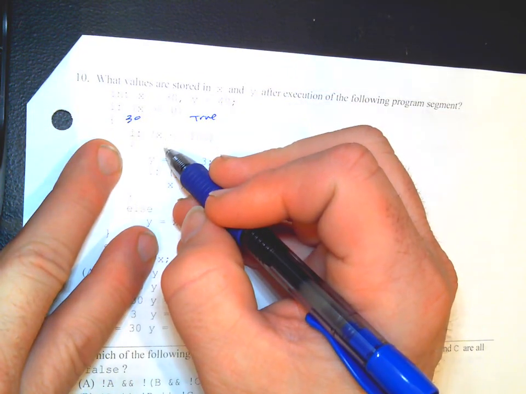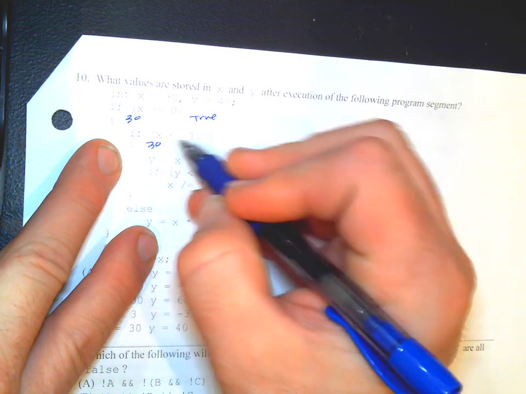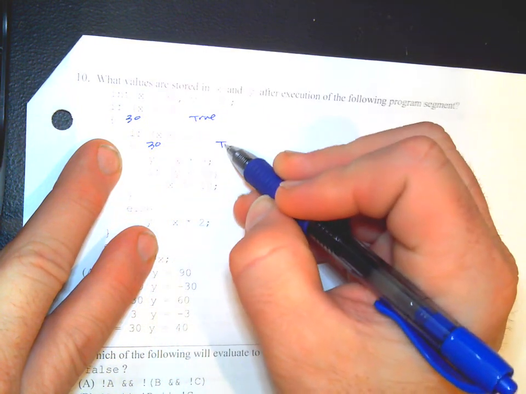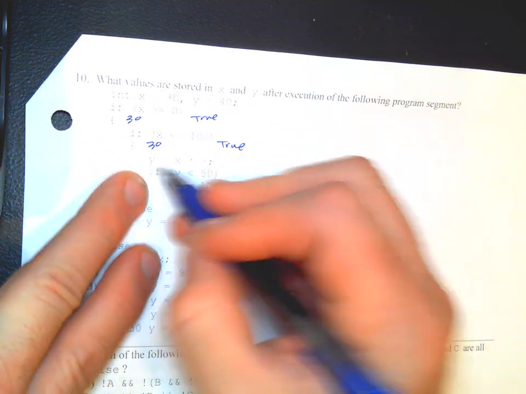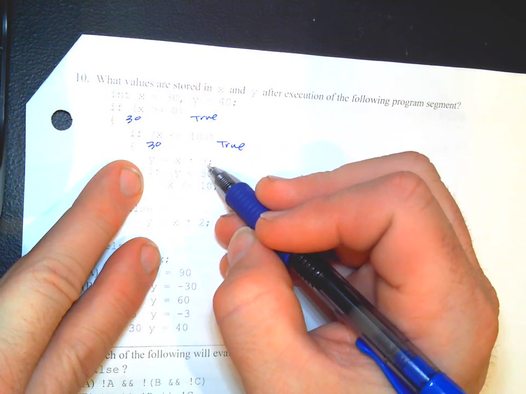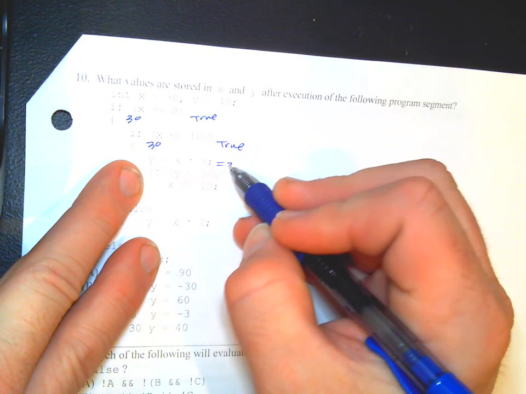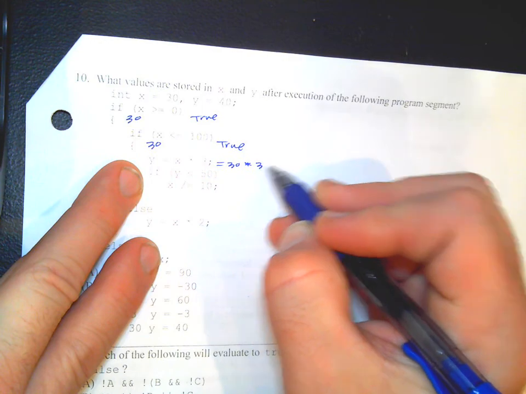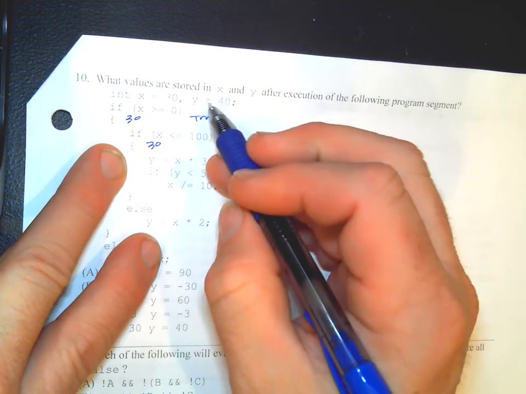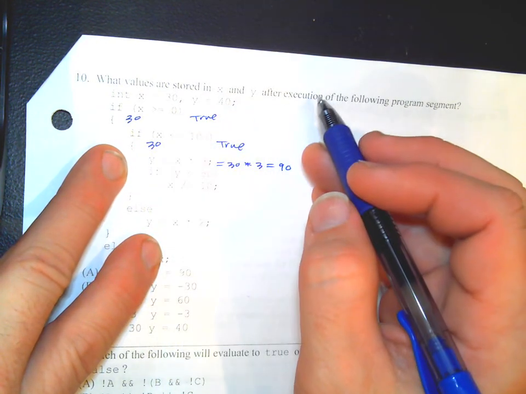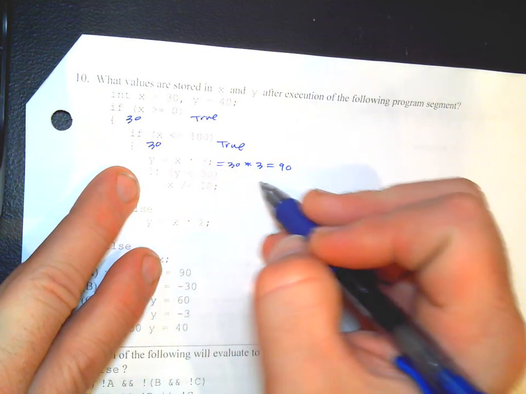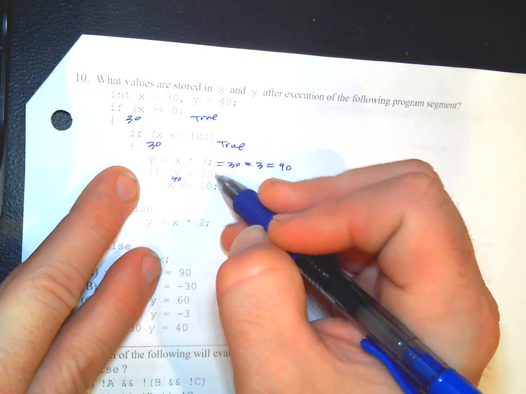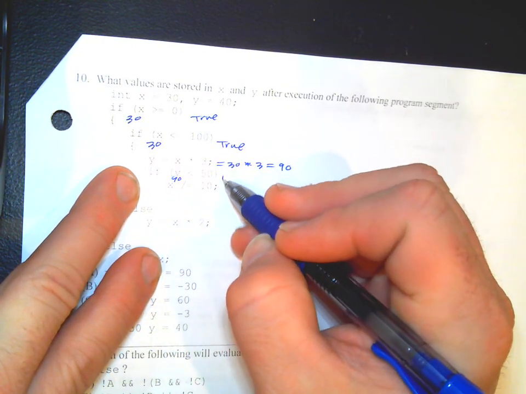It says if X, which is 30, is less than or equal to 100, which is true, then Y equals X times 3. So that's going to be 30 times 3, which is 90. So the original value of Y is gone at this point. So now it's 90. It says if Y is less than 90, well, that's false.